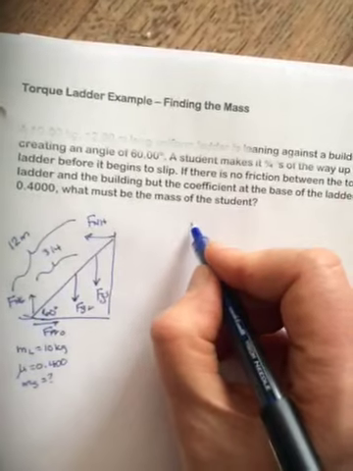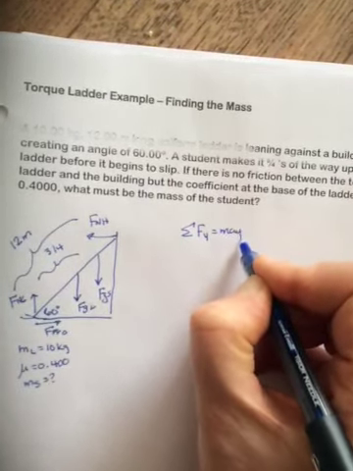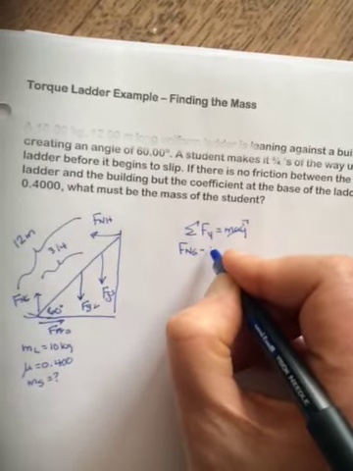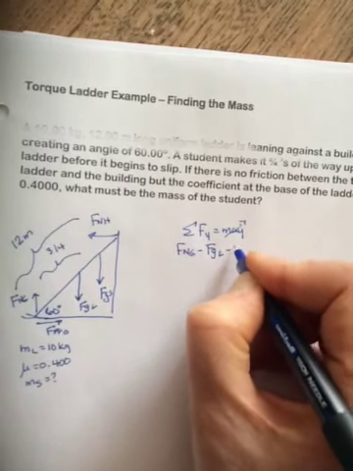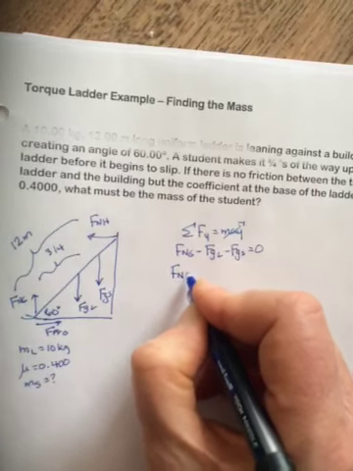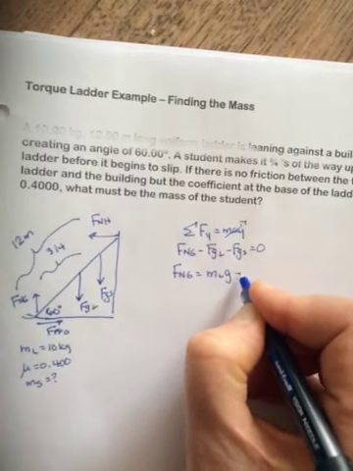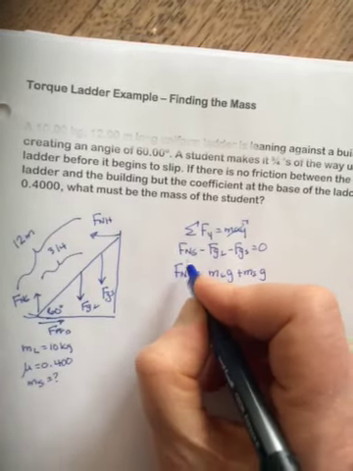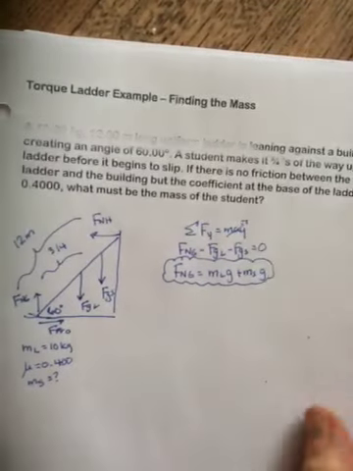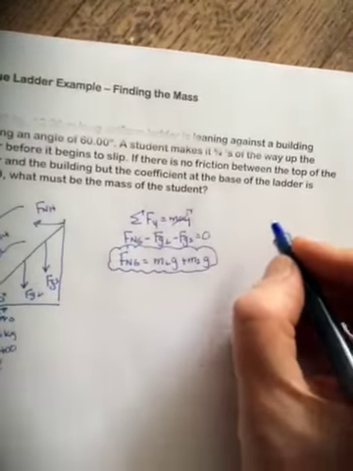Okay, so if we do sum of the forces in the y direction equal to MAY, which will be 0, we'll have F normal of the ground minus FG of the ladder minus FG of the student equals 0. So F normal of the ground is equal to, taking them over, M of the ladder G plus M of the student G. This time, even if you wanted to, you cannot find this value because you don't have the mass of the student. So go to the x direction.